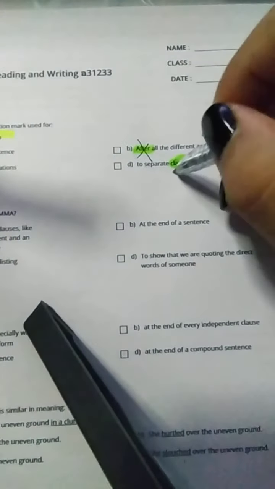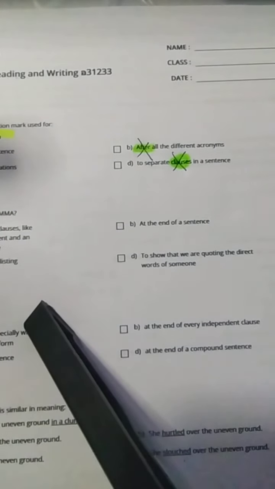And then the next one, to separate clauses in a sentence. There, clauses, that's your keyword, clauses. Well, we do not use full stops to separate clauses. That would be a comma. So I have two options for the first one. Okay. Now, if you have chosen any one of the two, you get the mark. Okay. Right, let's have a look at question number 2.